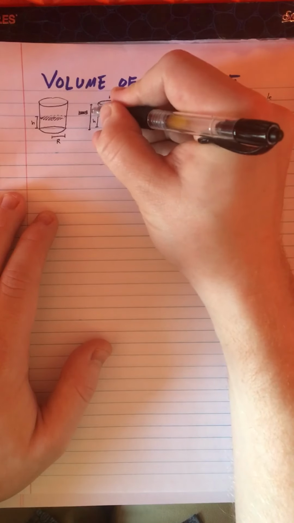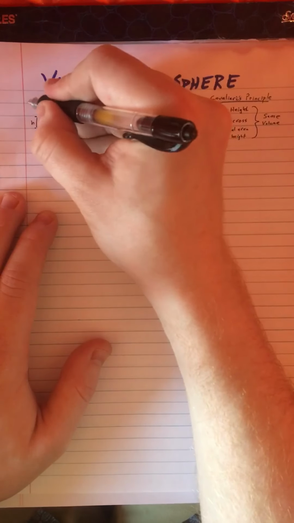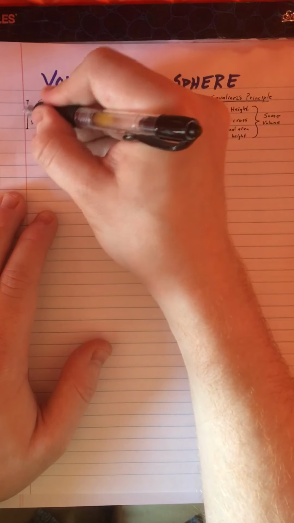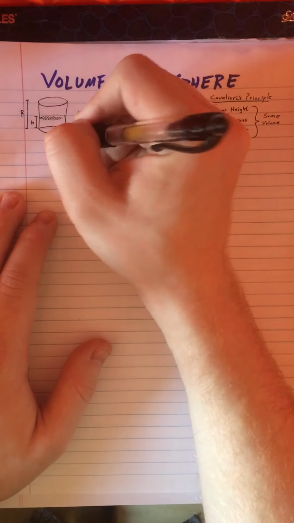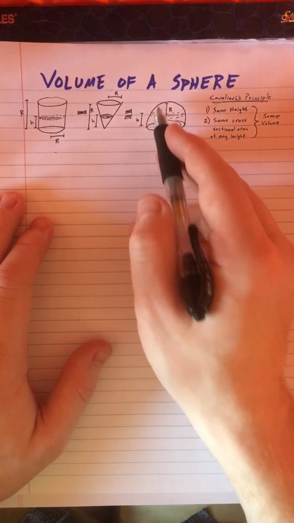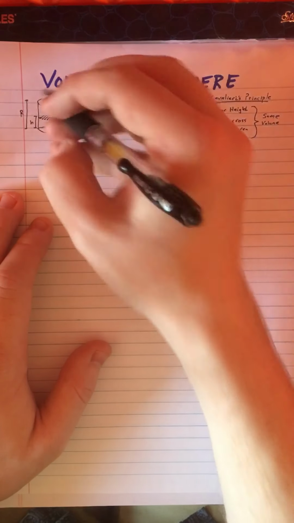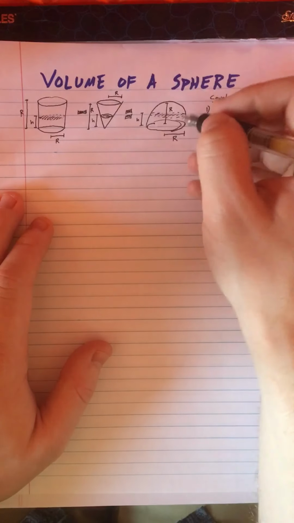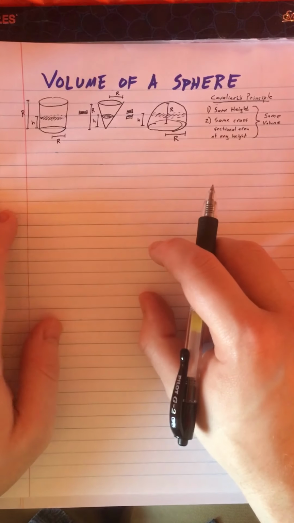So we're going to be looking at a cone whose height is the same as its radius, and a cylinder whose height is the same as its radius. So all of my figures have a radius of capital R and a height of capital R, and we're going to be looking at the cross-sections at any given height h above the ground.